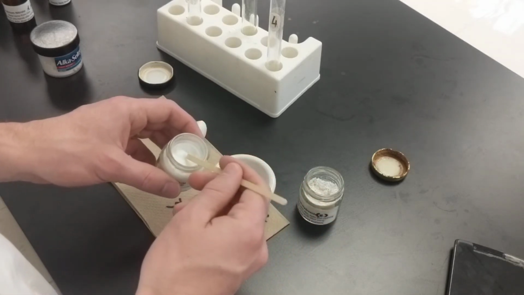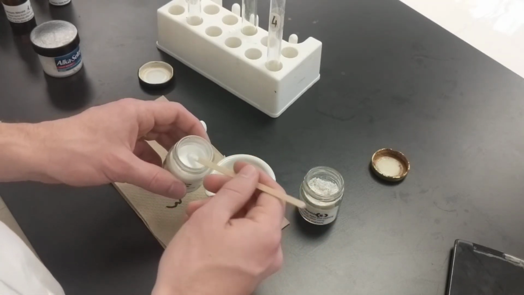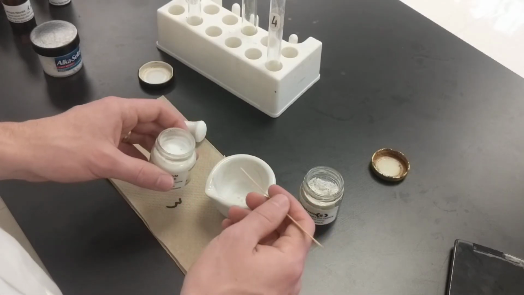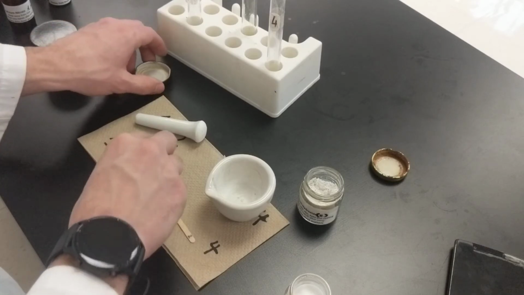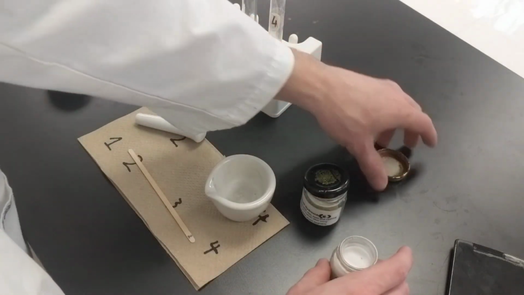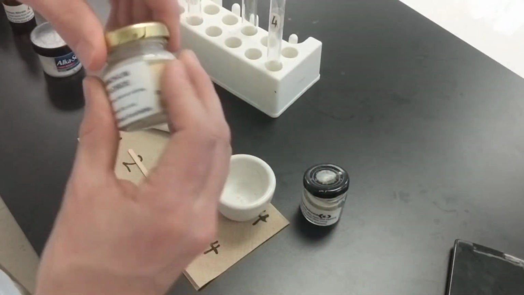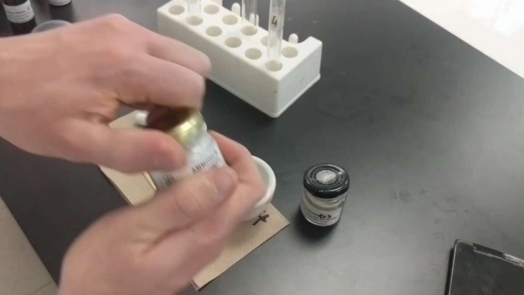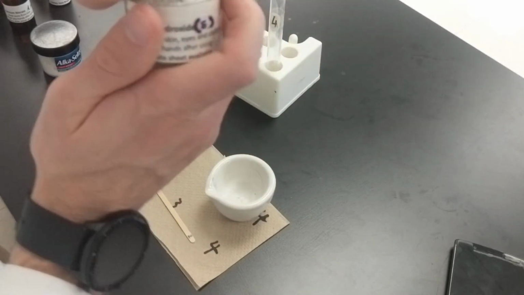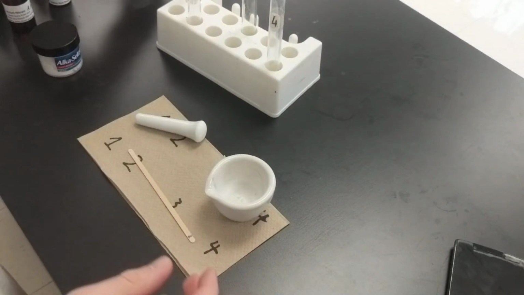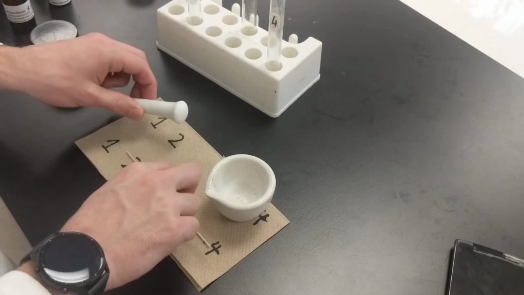One. Two. All right, so now I have gotten the correct amount for each. It's always important to close up everything when you're done with it so you don't accidentally spill stuff. Okay, so now I have finished with that.